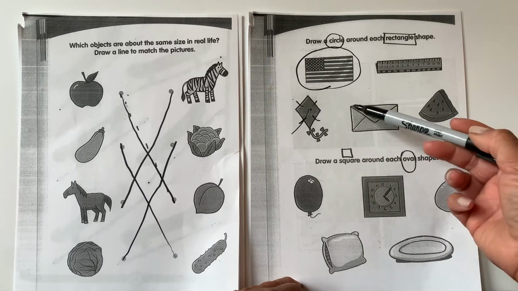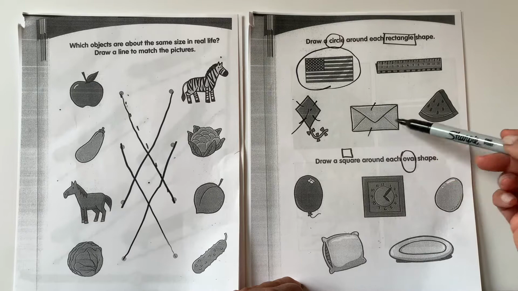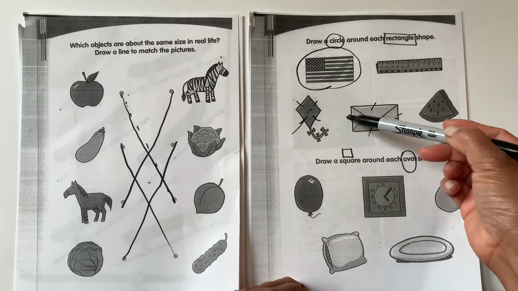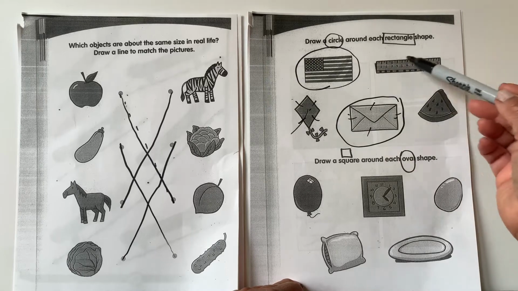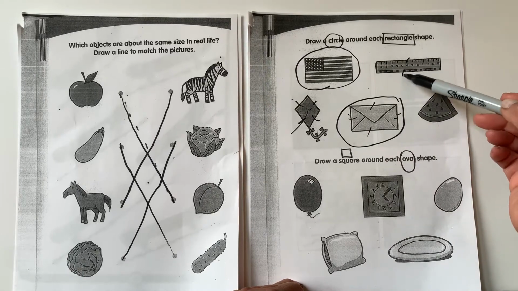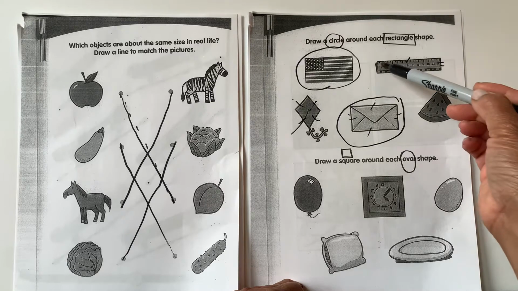That's a rectangle. It has two long sides, 1, 2, and two short sides, 1, 2. Let's circle that. A ruler is a rectangle. It has two long sides, 1, 2, and two short sides, 1, 2.